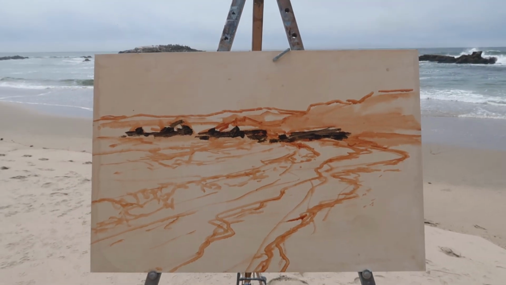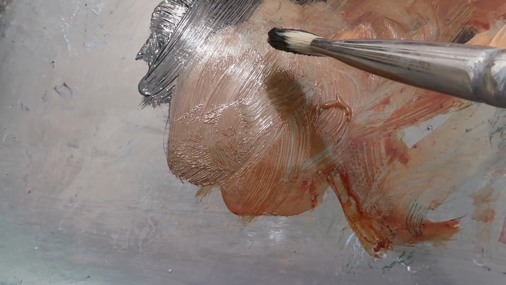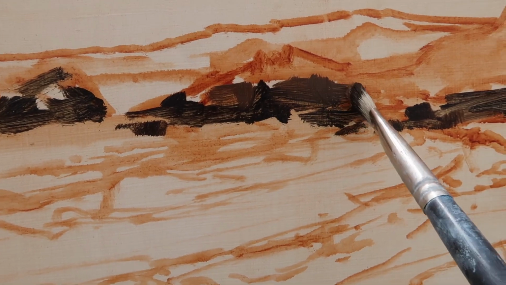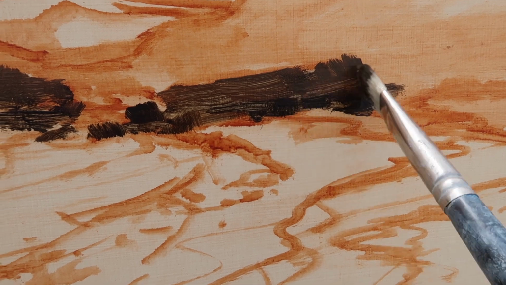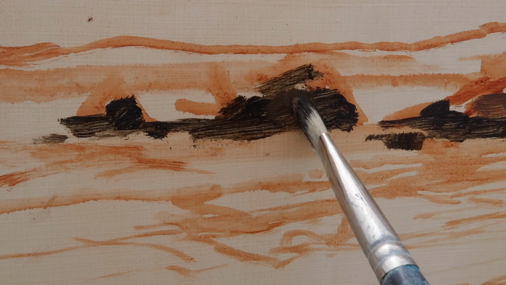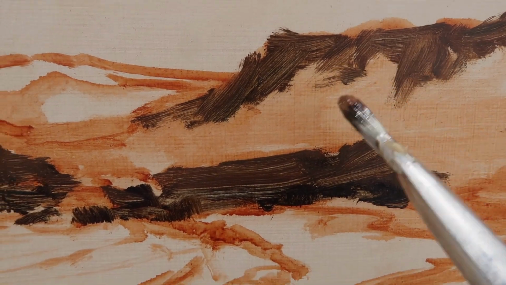All right, there we go. For the lighter portion of the rocks, I'm mixing in a bit of titanium white and burnt sienna, also a touch of yellow ochre. And I will be adjusting these colors and values as well. You know, just getting something down on the panel, and then I can adjust from there. And I will try to leave some of this transparency in the final painting.